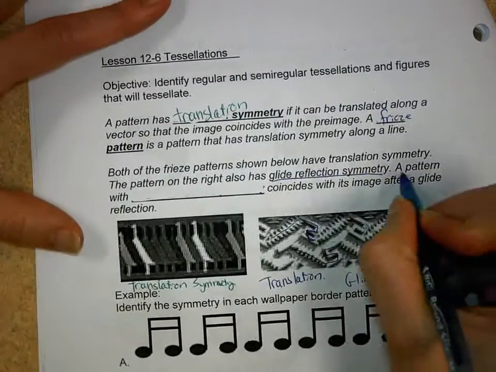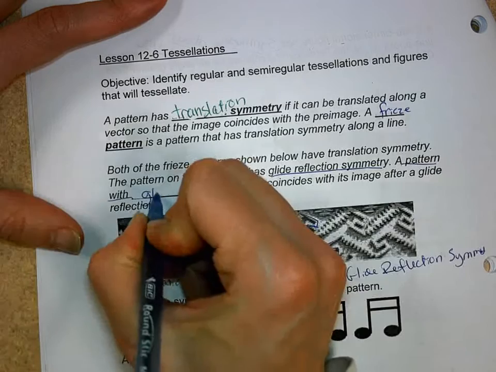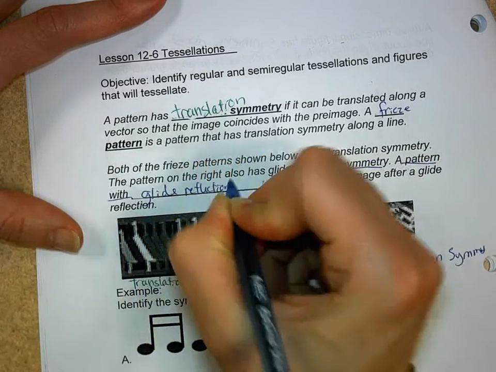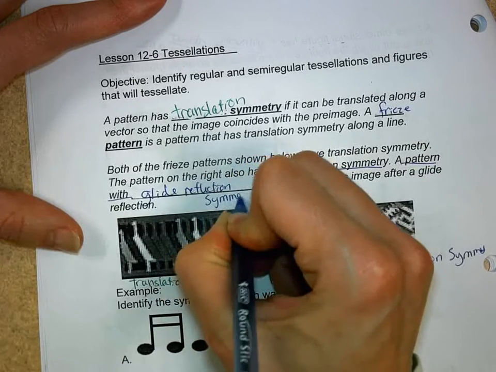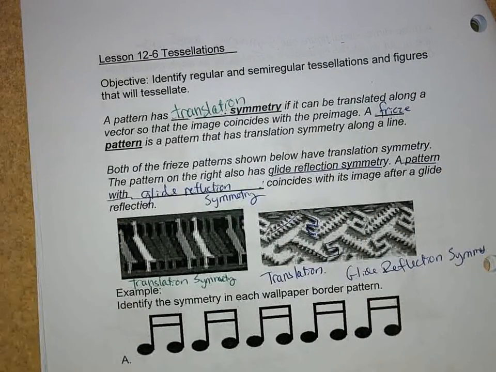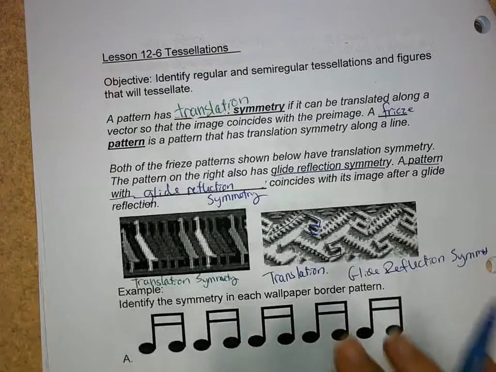So one thing it's supposed to do, and I forgot to write it down, is I wrote it down here, is that you have a glide reflection symmetry if you reflect after a glide and reflecting. So it's kind of like you do translation twice. I reflected over and then I glided one of them, and I just continue to do so.